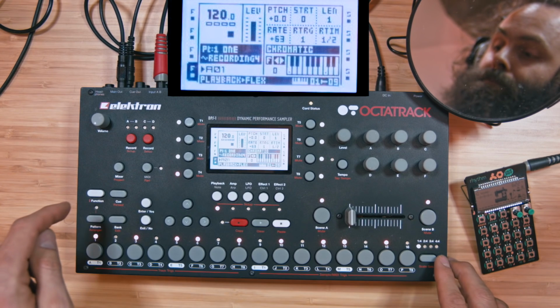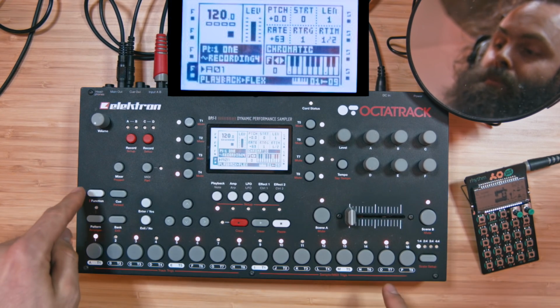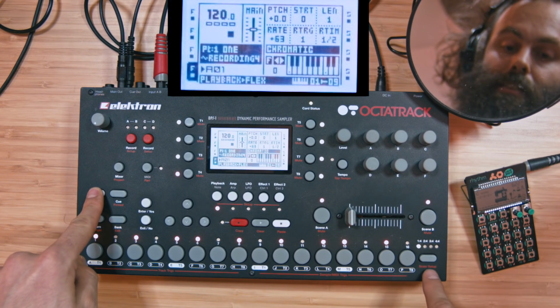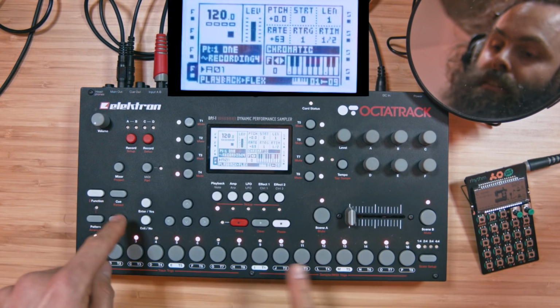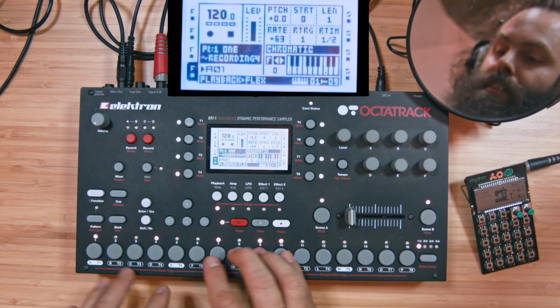Yes, and I want to create a longer little snippet here. So I'm going to press function and scale setup. Well, first I'm going to go into this trigger mode where I could program.